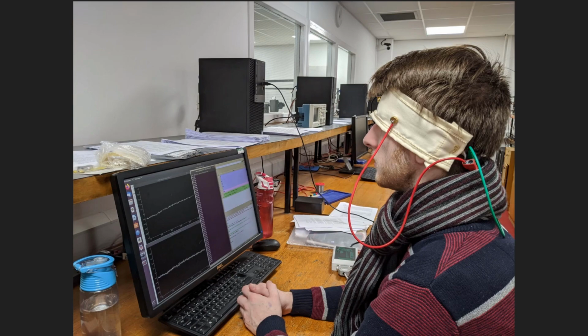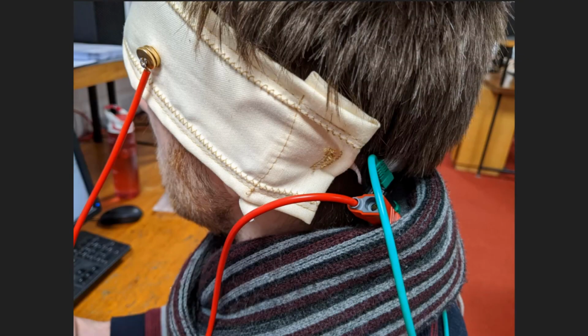If we look at the left side of the user, we can see there's a red wire that connects to an electrode next to the left eye. This is connected to the negative terminal of the amplifier. The amplifier has been secured in a scarf to prevent movement artifacts.